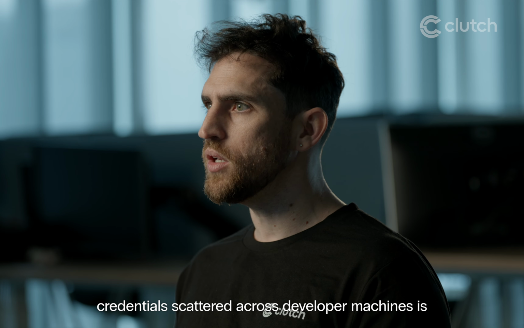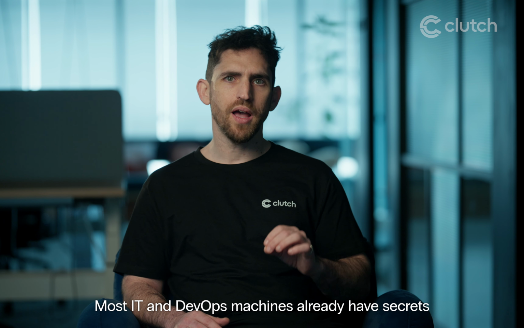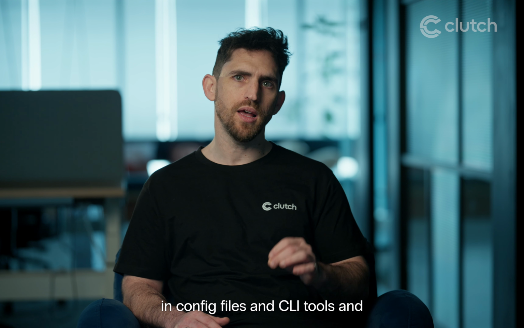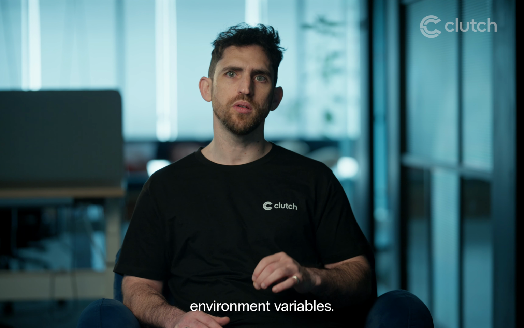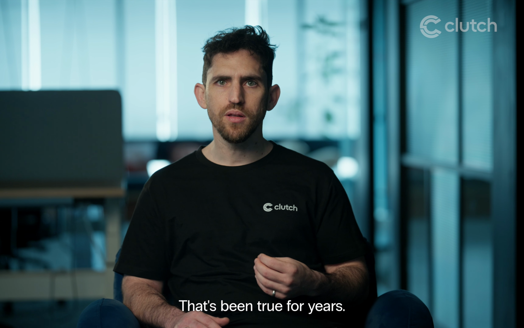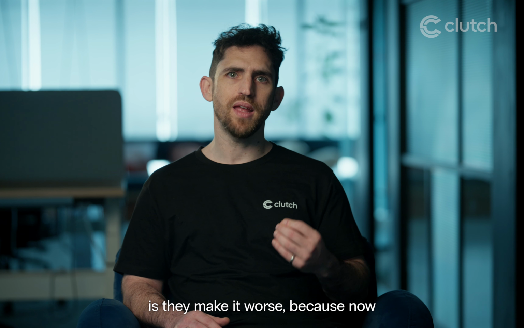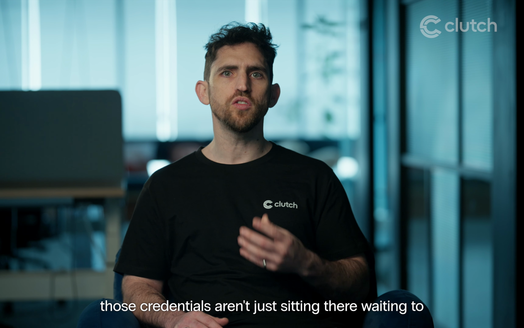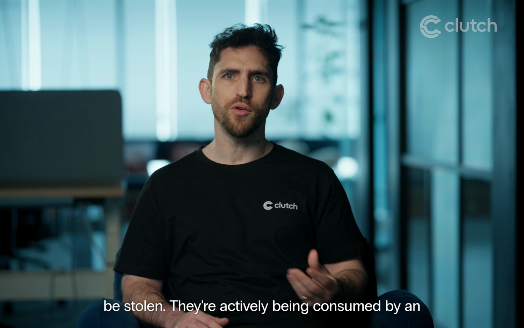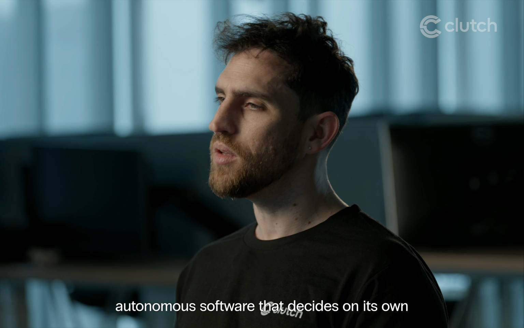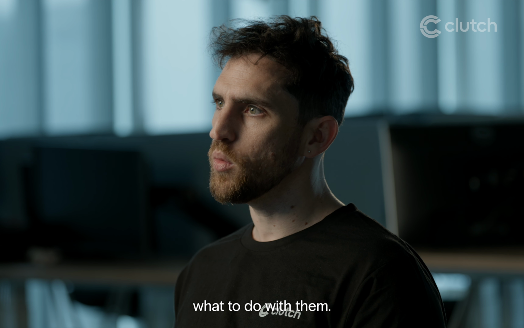To be fair, credentials scattered across developer machines is not new. Most IT and DevOps machines already have secrets in config files and CLI tools and environment variables. That's been true for years. What agents do is they make it worse. Because now, those credentials aren't just sitting there waiting to be stolen. They're actively being consumed by an autonomous software that decides on its own what to do with them.